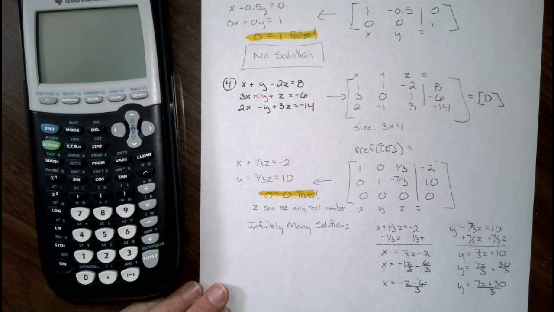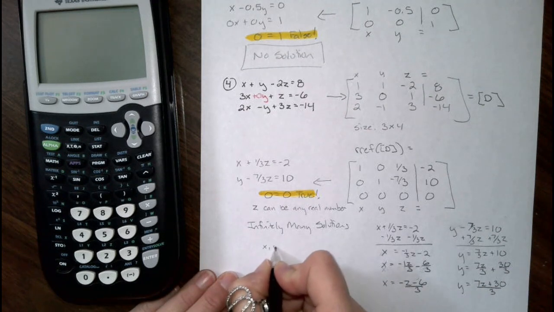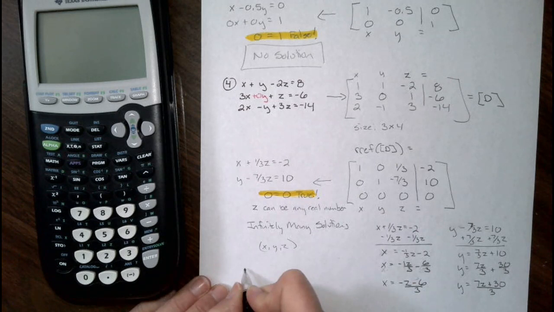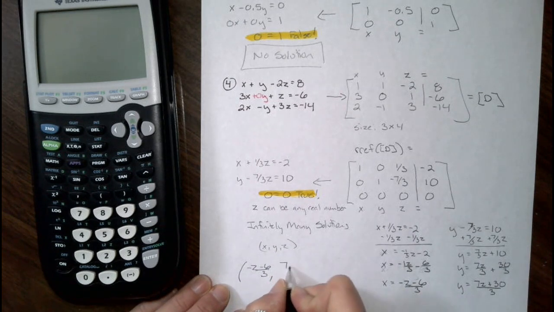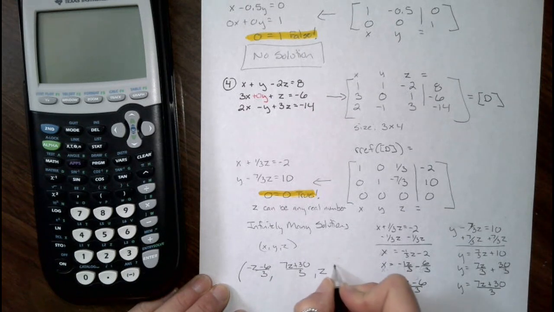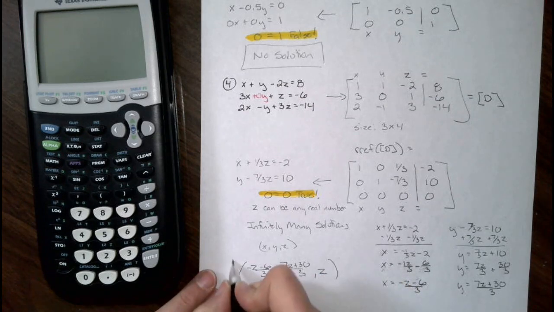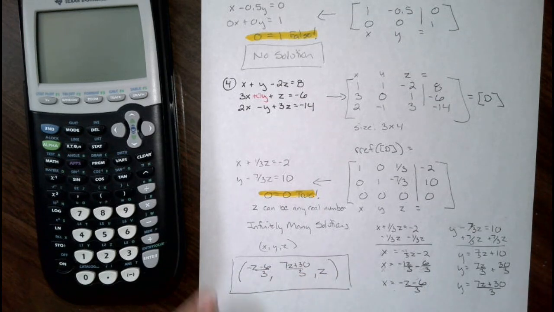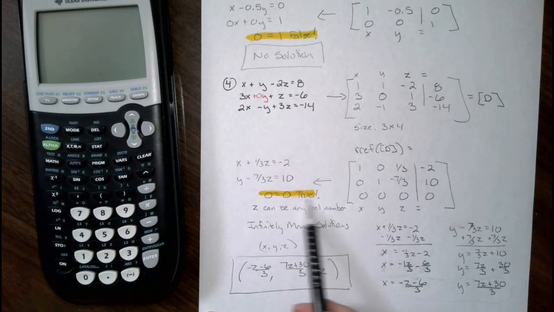So when I write this as an ordered triplet, remember we write this as x comma y comma z. My x, though, is -z minus 6/3. My y is 7z plus 30/3. And my z is just z. Remember, I can choose anything for z. So this is what my solution looks like as an ordered triplet. In some cases, you simply write these equations, that x is equal to -z minus 6/3 and y is equal to 7z plus 30/3, and that z can be any number.